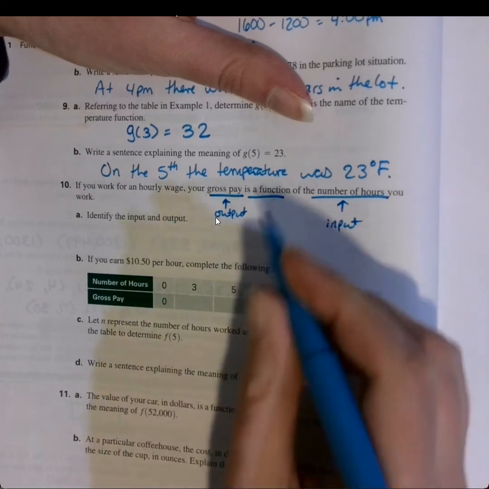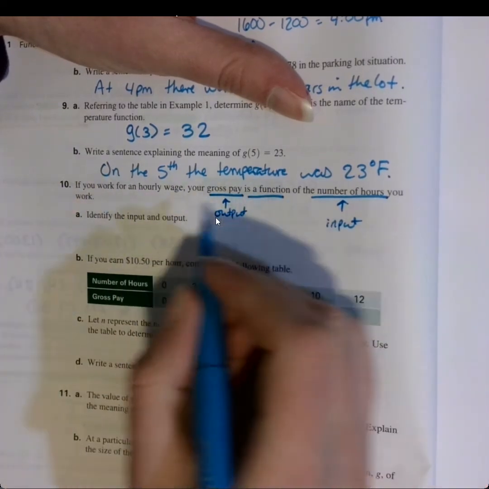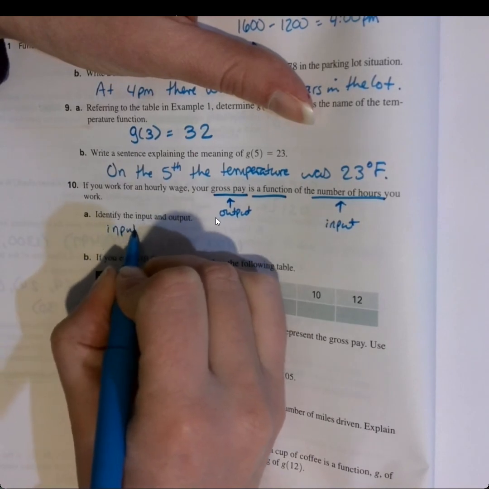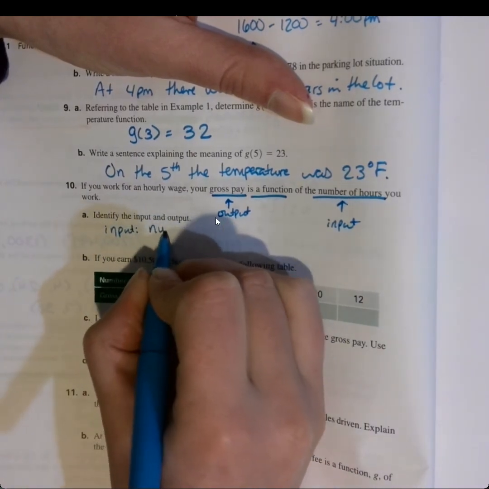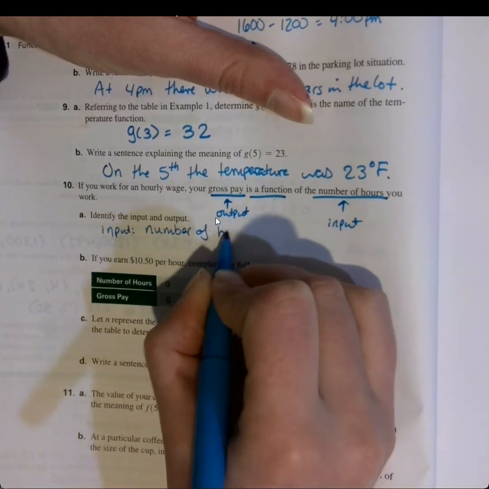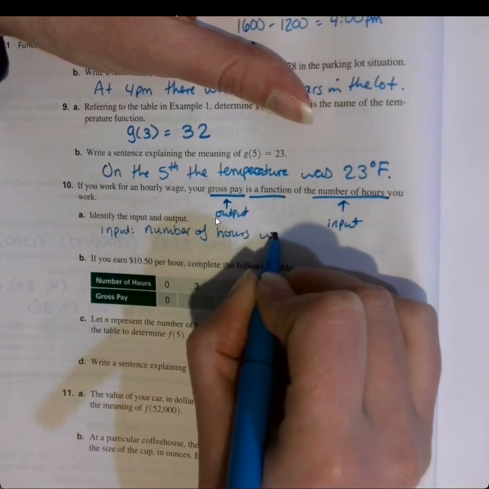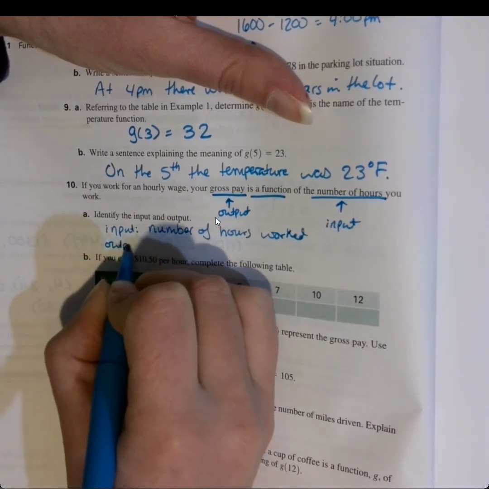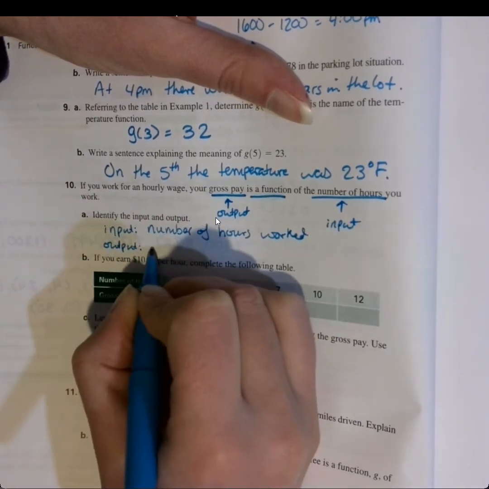I just kind of did it here, but we could write this if we would like, that the input is the number of hours worked and the output is the gross pay.